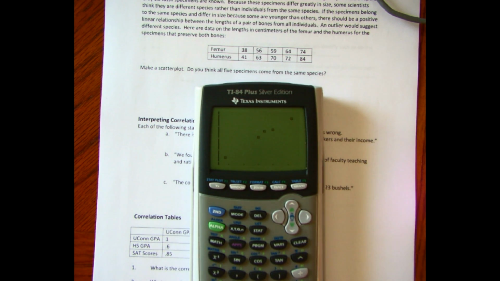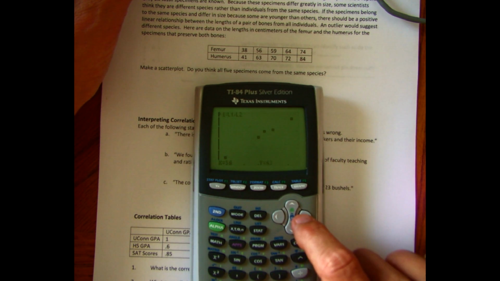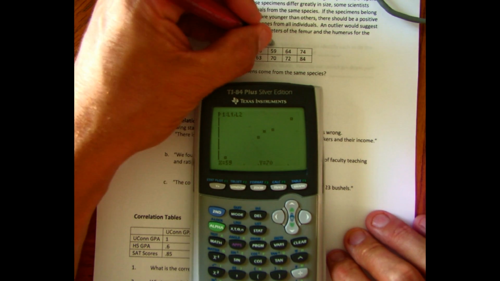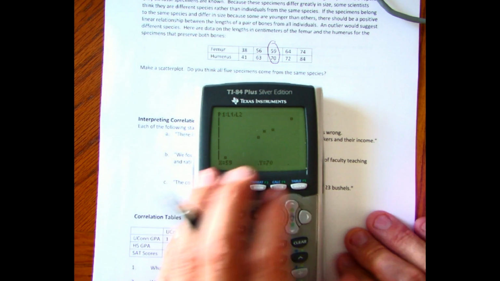Looks like there's one that's probably off a little bit. It's not that much of an outlier, but this one is 59. Let's trace that. It's that 59 and 70, yeah. And this one might not be of the same species.